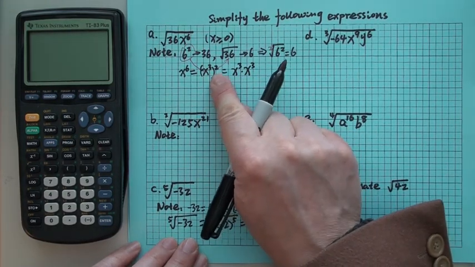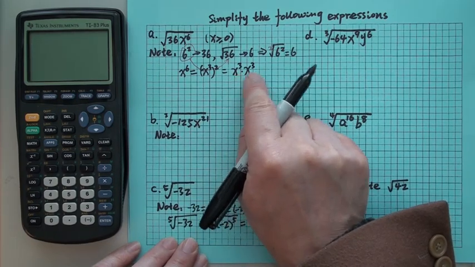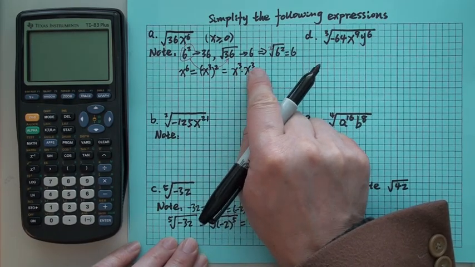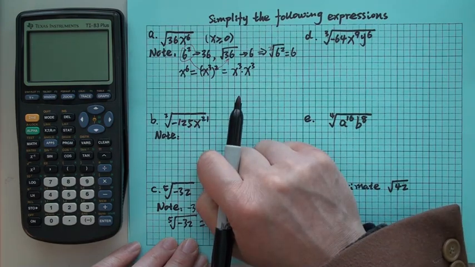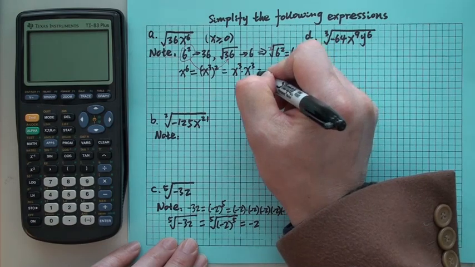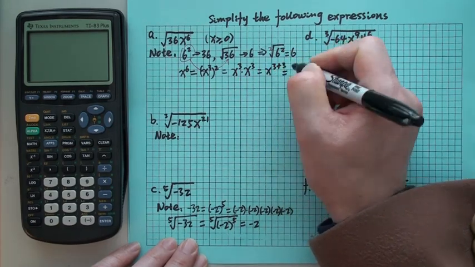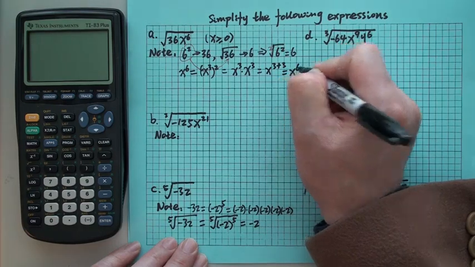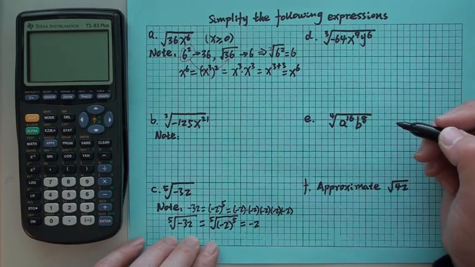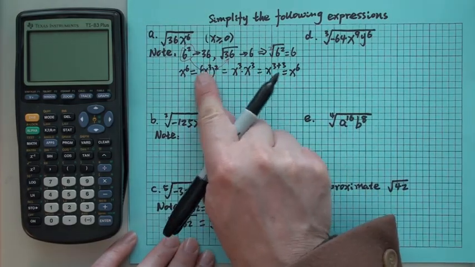When the bases are the same, you can see 3 plus 3 is 6. So now we have note 1 and note 2.